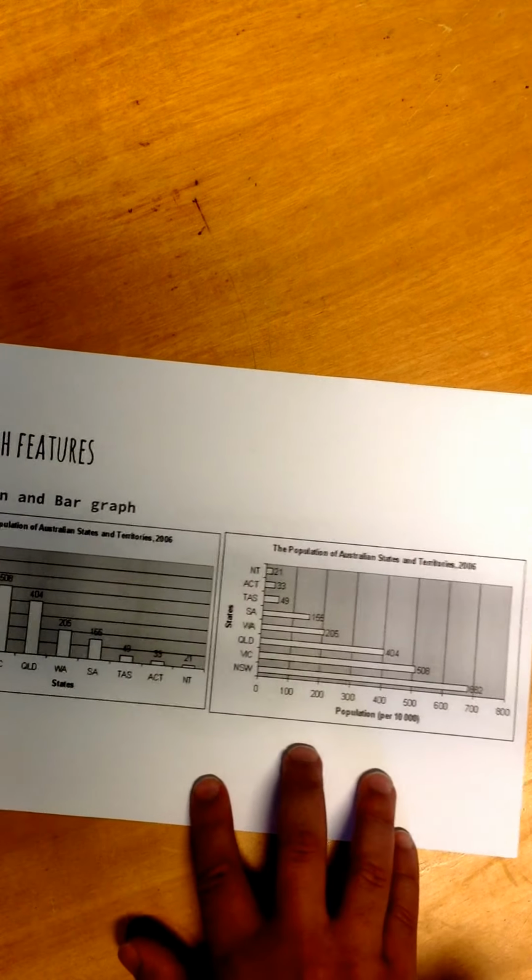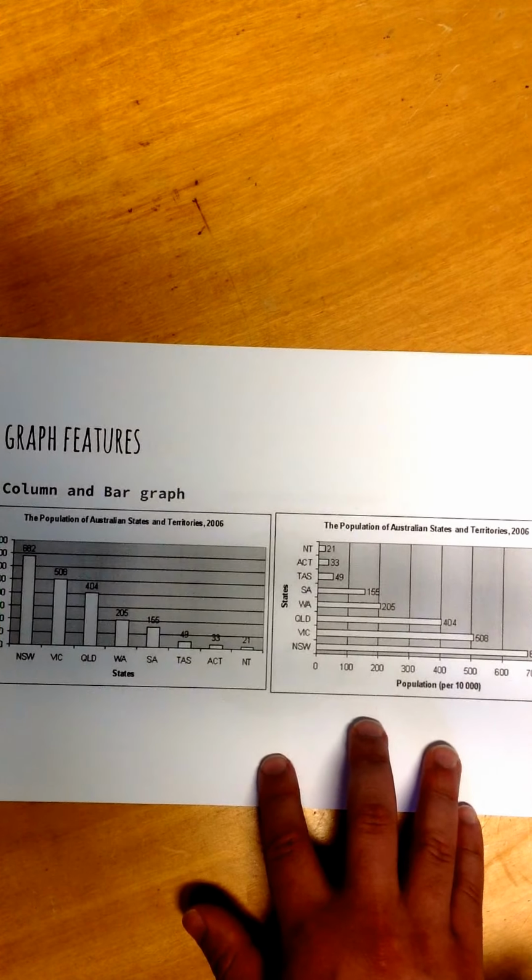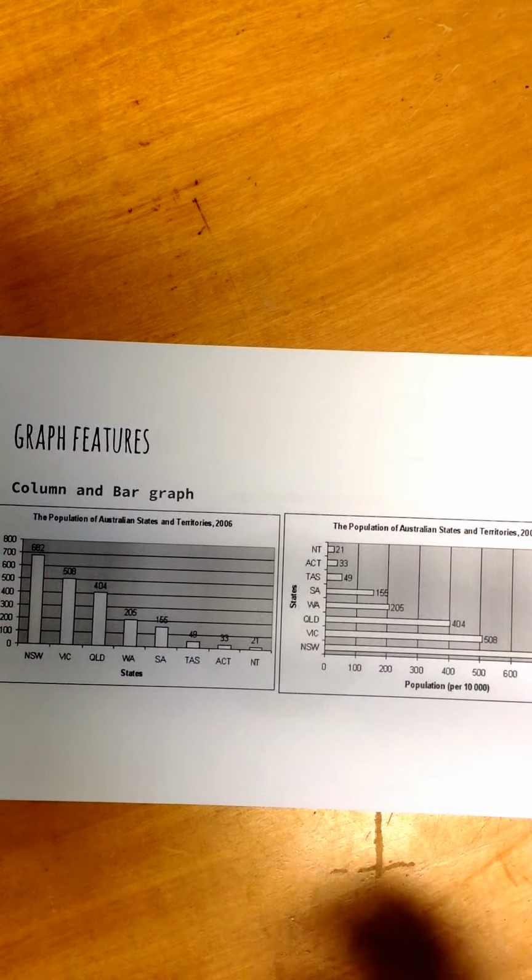Now here we have two more graphs, and I do apologize for the lack of space. We have column and bar graph.